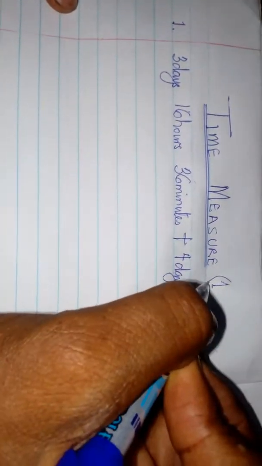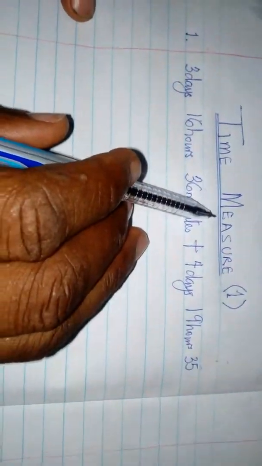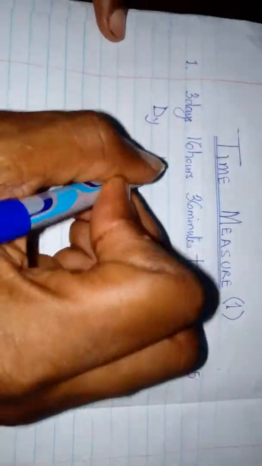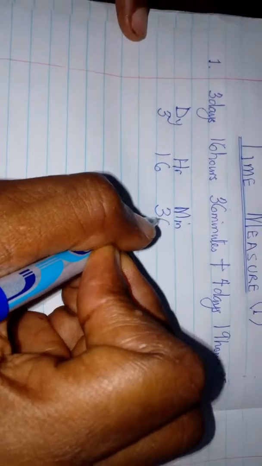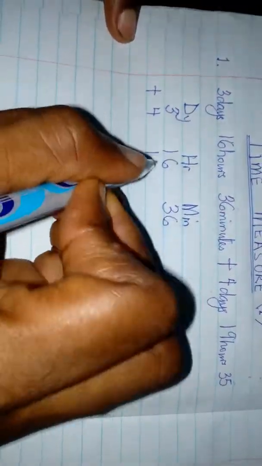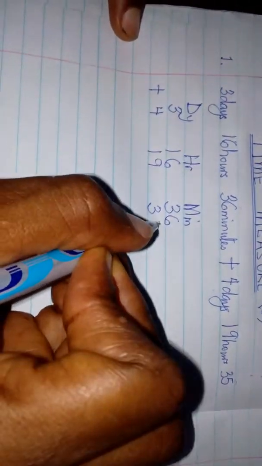Alright, we'll be looking at time measure 1, which is addition. Before this, we've looked at relating time measures together. Now you have days, hours, and minutes. This is 3 days, 16 hours, 36 minutes, and then you add it to 4 days, 19 hours, 35 minutes.